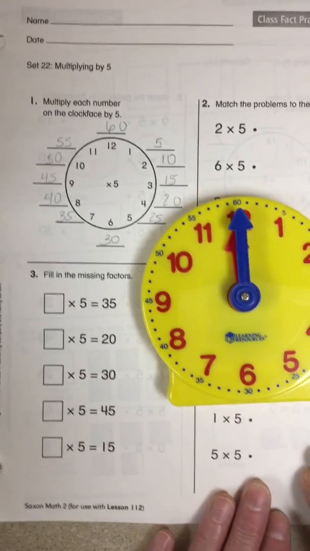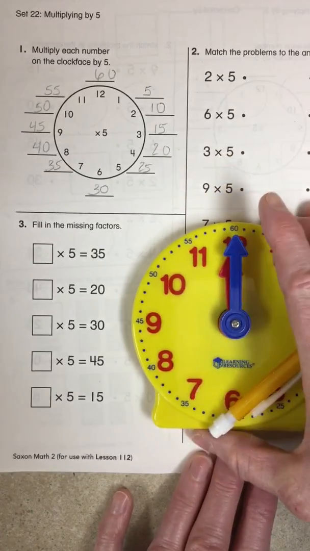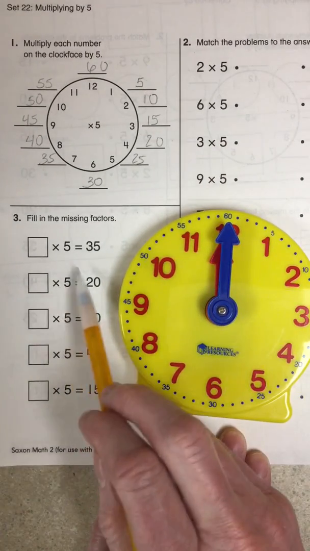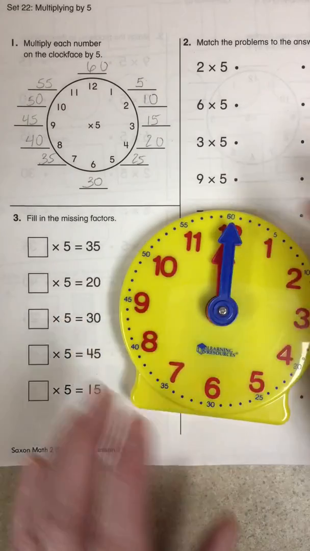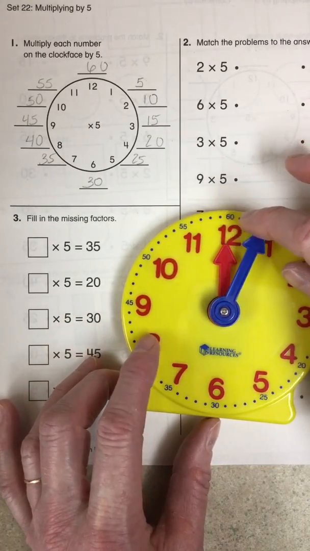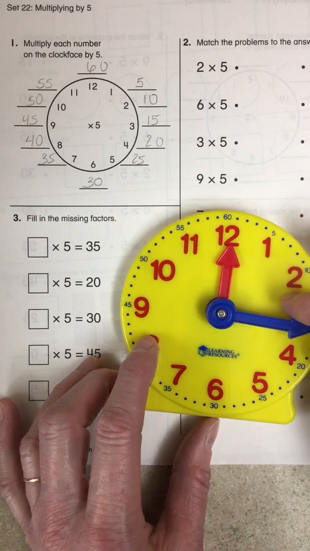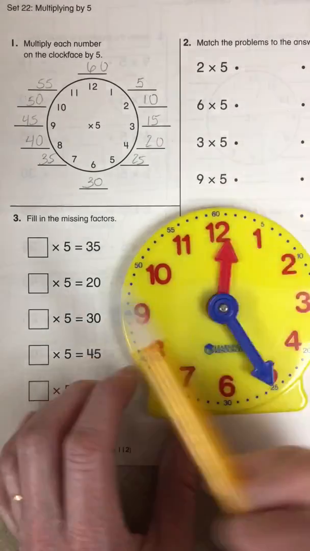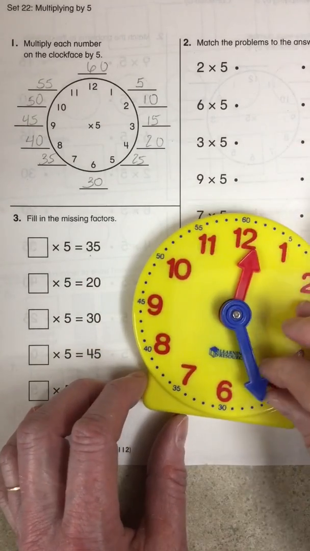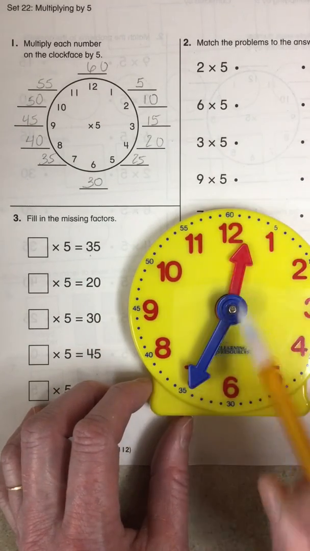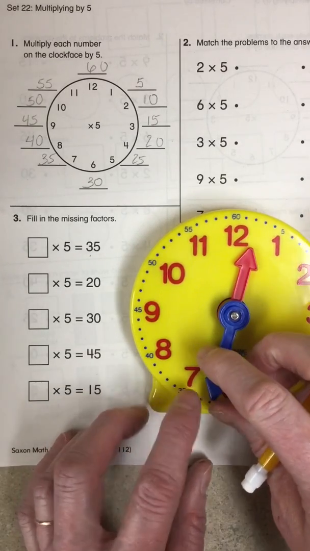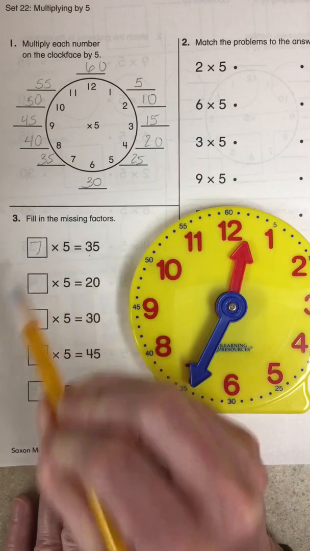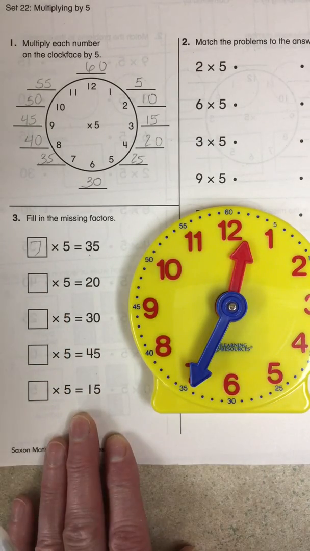So if you have a clock to look at, you have an extra help for some multiplying by 5. When it's on the 5, what would it be for 35, I should say? When we're at 12:35, we are on the 7. 7 times 5 equals 35.